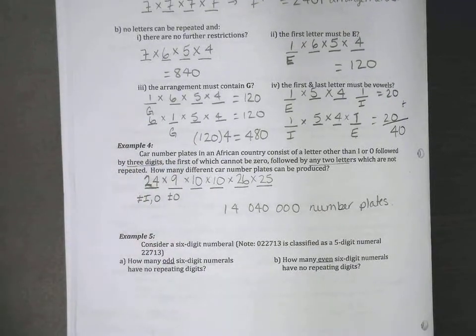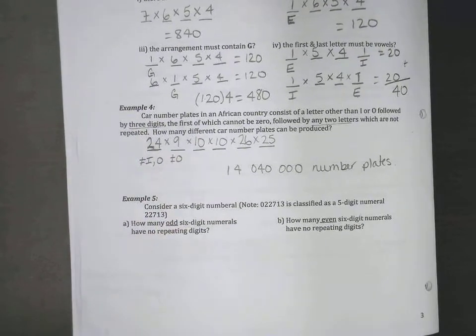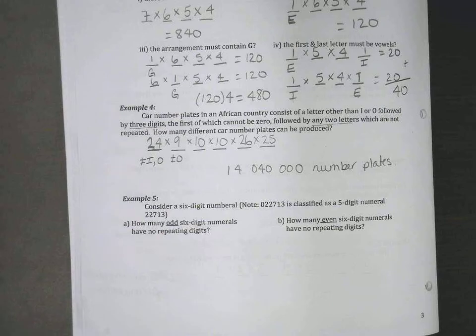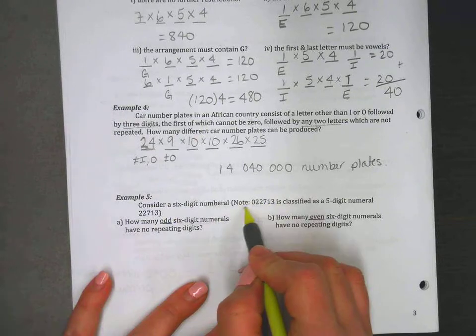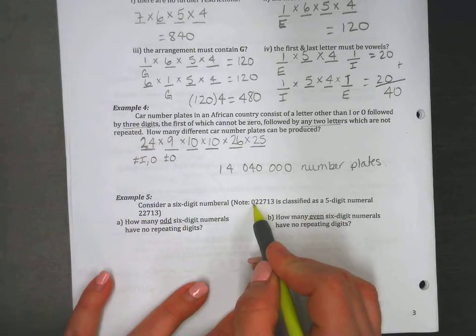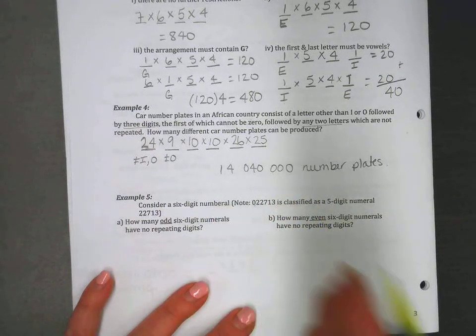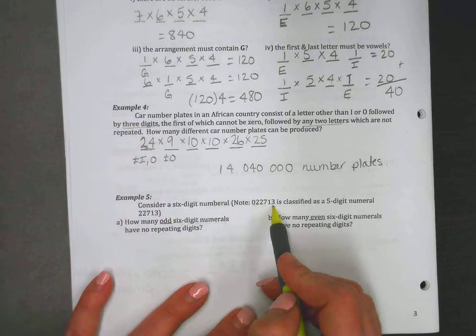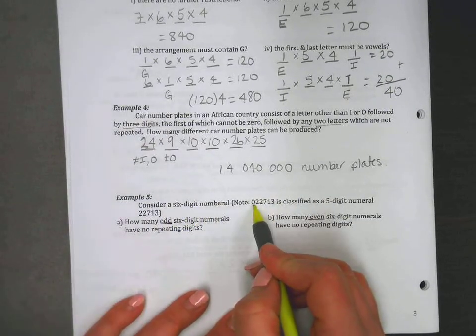All right, example 5. It says consider a 6-digit numeral. So a number. Note that 022713 isn't necessarily a 6-digit number. It's actually a 5-digit number, because when 0 is in the front, it actually doesn't take place of a place value. So this would be a 5-digit number. So I want a 6-digit number. So what does it tell me? It tells me that the first number cannot be a 0. So that's my restriction here.